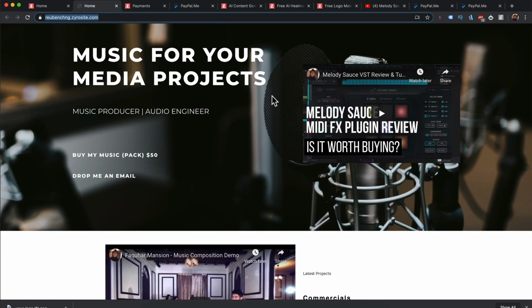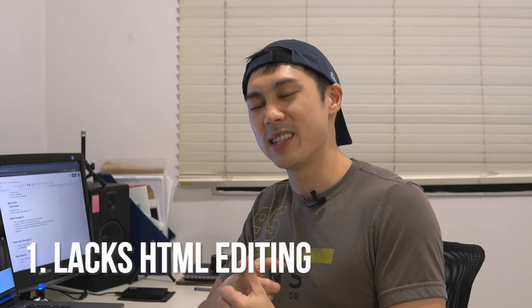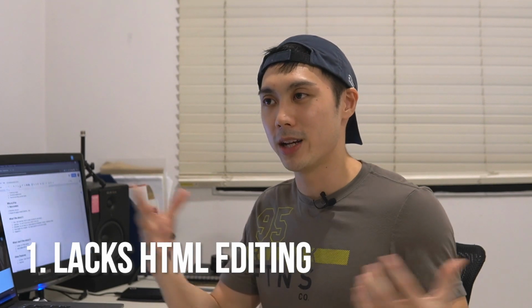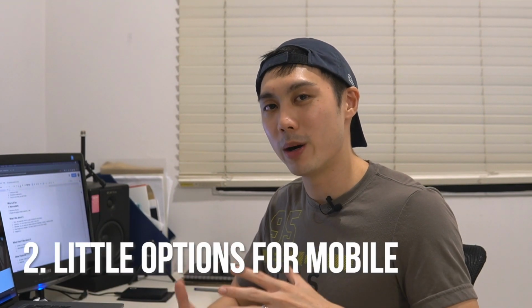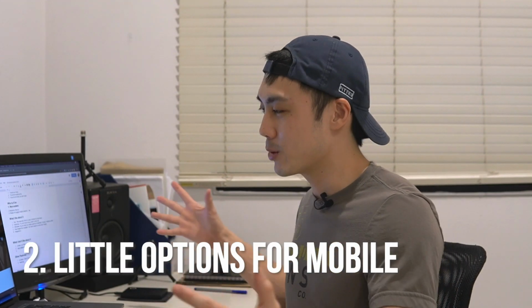Now, what I don't like about it is, one, it lacks HTML editing. That means you can't actually embed iframes, and you can't change or edit the HTML or CSS of the website to give it a more customized look and feel. So you're stuck with that template, right? And number two, it lacks mobile editing capabilities. That means when it comes to a mobile responsive mode, there are very few options of changing those placements and making it even friendlier for a mobile view. So those are two things I don't really like about Zyro Website Builder.